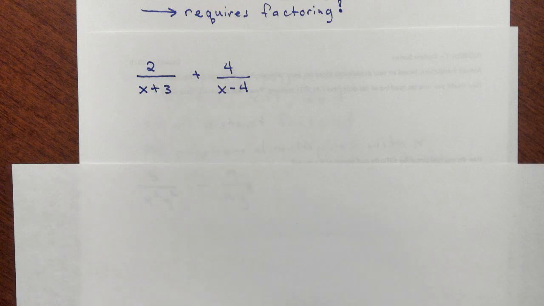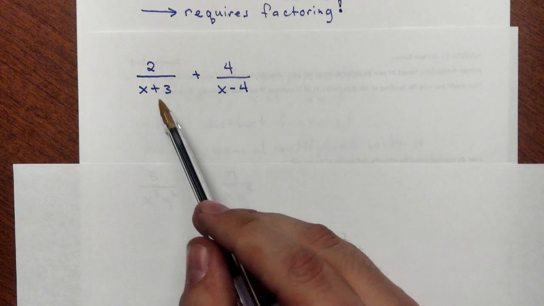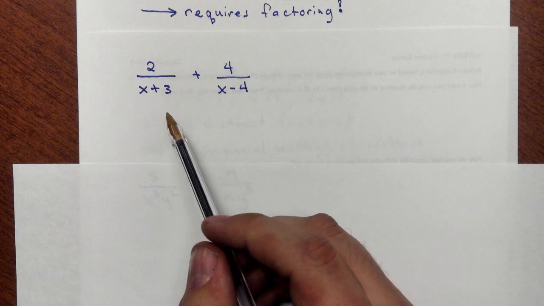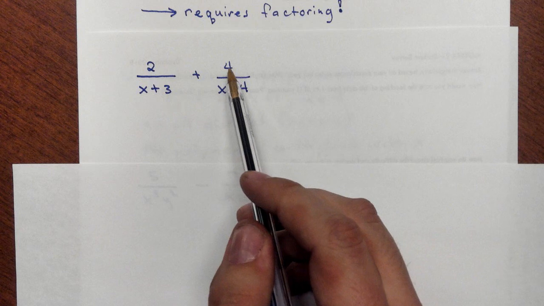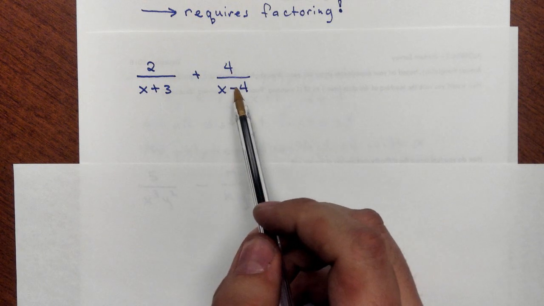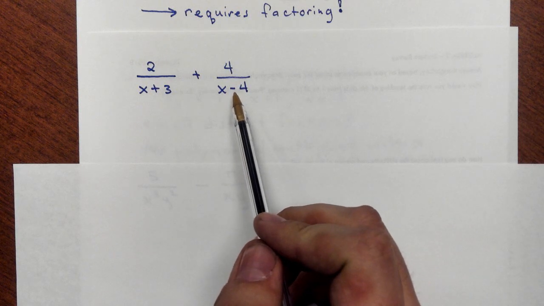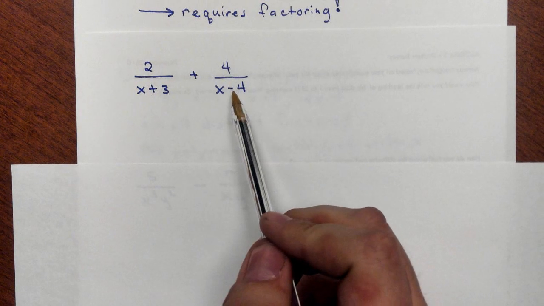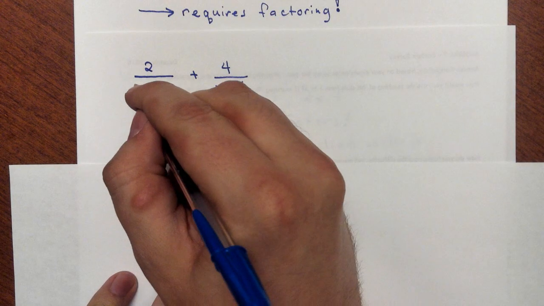So here, my denominators are simple: x plus 3, and x minus 4. Now, generally speaking, with fractions, you should try and simplify them first. But notice, these do not simplify. You see here 4 and negative 4, and it's tempting, but 4 is not a factor of x minus 4. X minus 4 is already factored. It is not 4 times something. I cannot simplify this. So instead, I need to consider my least common denominator.